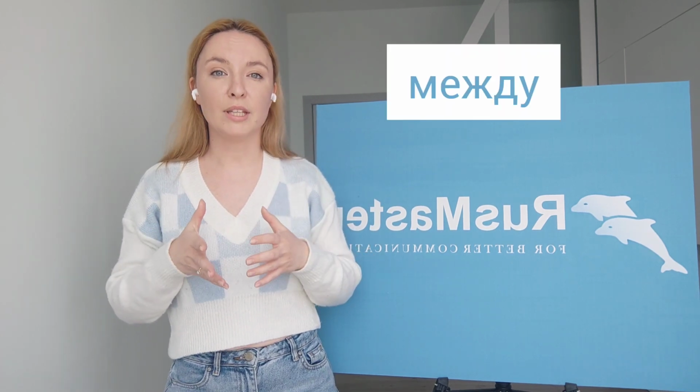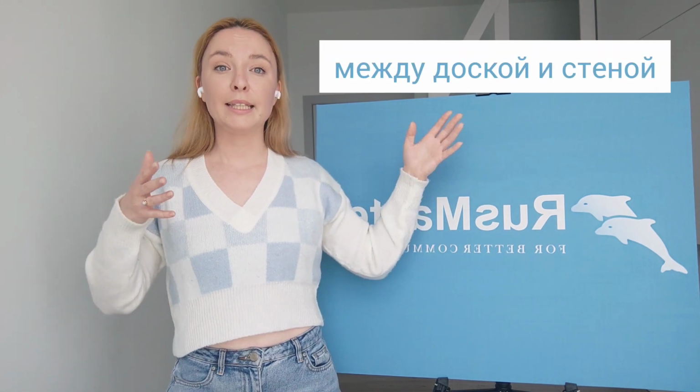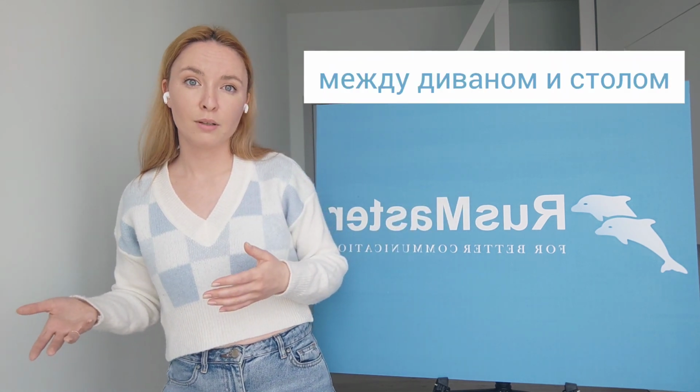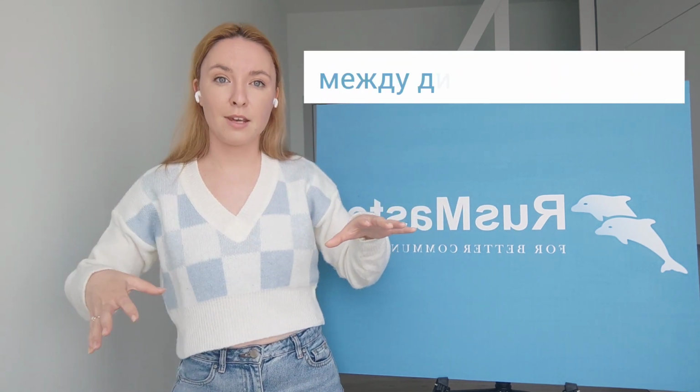And the last example here will be about the preposition между, which means between. For example, между доской и стеной. Between this board and the wall. Между доской и стеной. Между диваном и столом. Between the sofa and the table. Между диваном и столом.